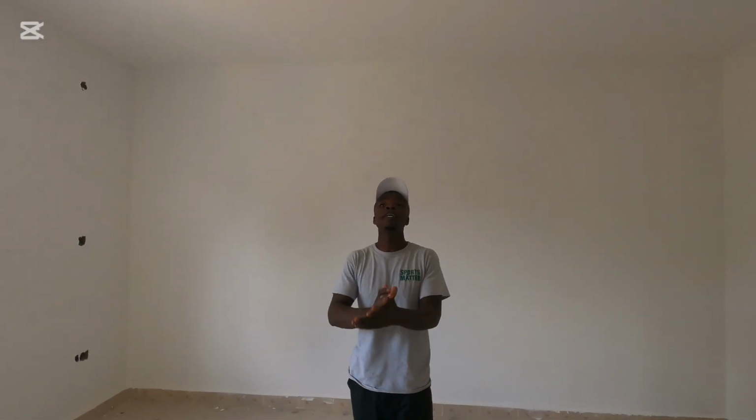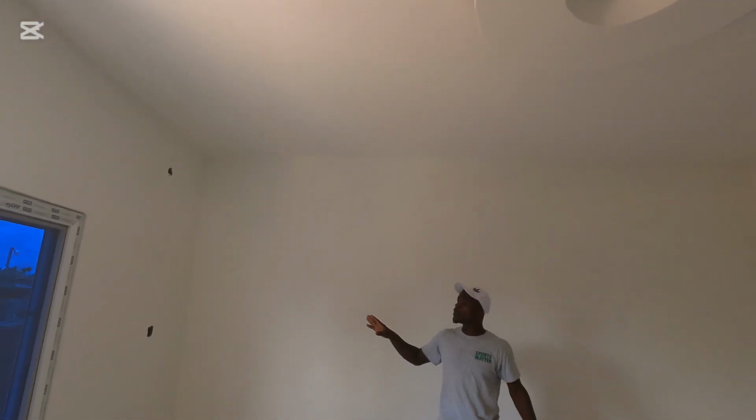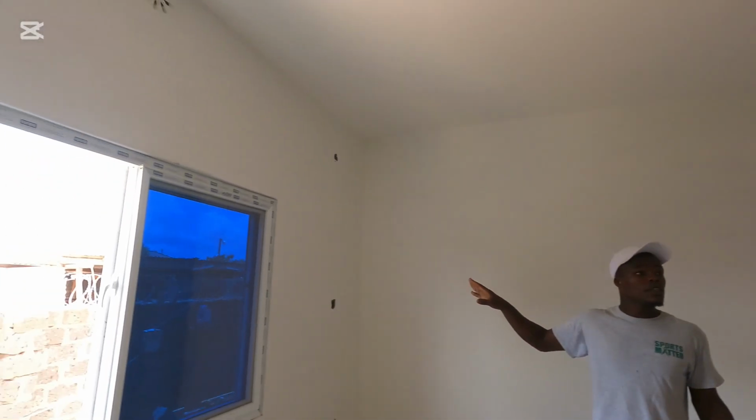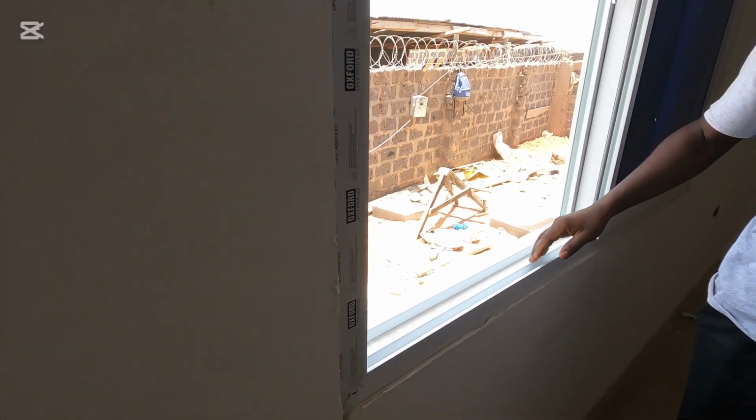So the gypsum painting is done. The decoration is done. The only paint left is the wall paint. Remember this is the undercoat. They have only done the sandpaper work. So this is the undercoat. The windows are done. Things to do with windows are done.